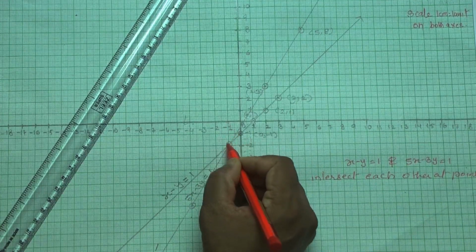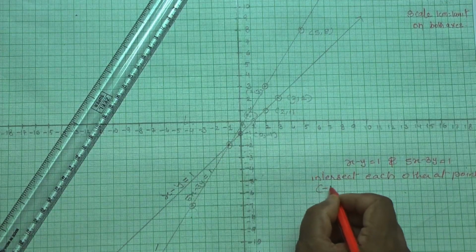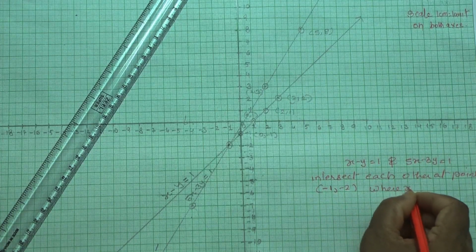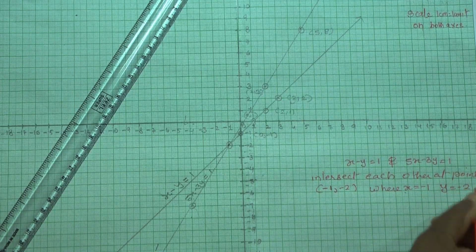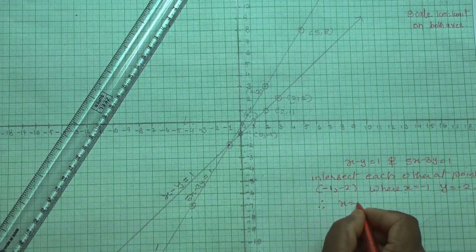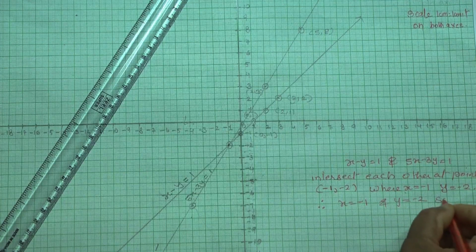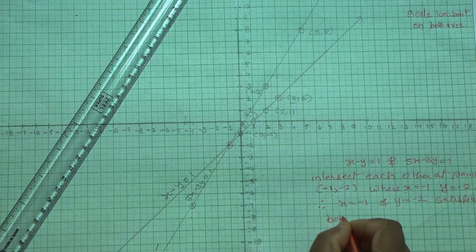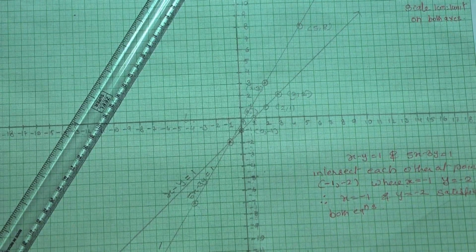See, minus 1 on x axis and minus 2 on y axis. Minus 1, minus 2, where x is equal to minus 1 and y is equal to minus 2. Therefore, x is equal to minus 1 and y is equal to minus 2 satisfies both equations. And let us check it, children, whether it satisfies or not.